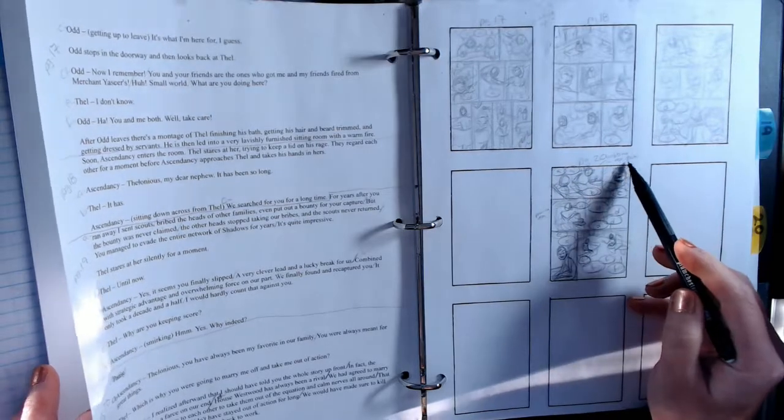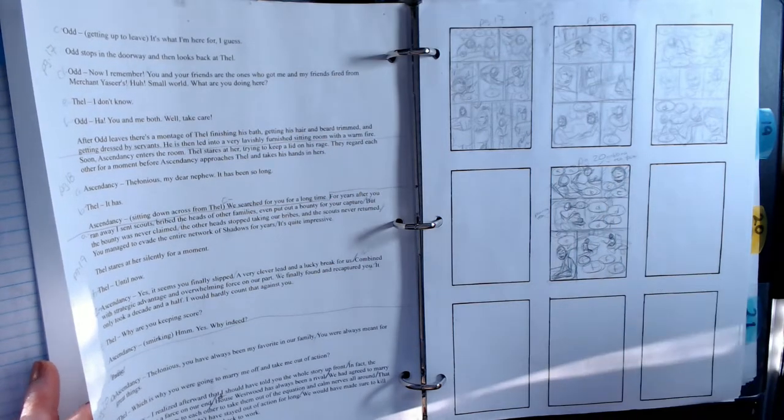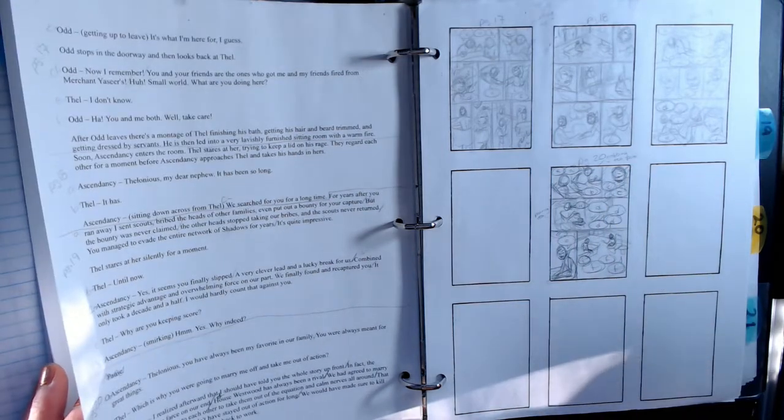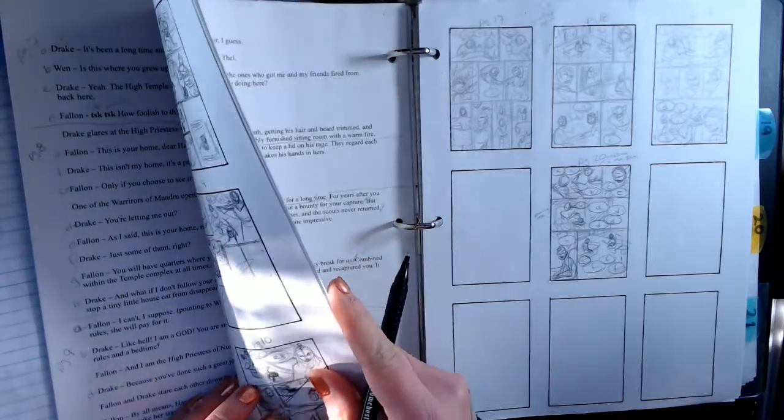Sometimes I will also include little notes in the script or in the thumbnails for places where my sketches may not be super clear. These are only for my own reference, so as long as I can understand what the scribbles mean, then I don't need them to be museum quality work.